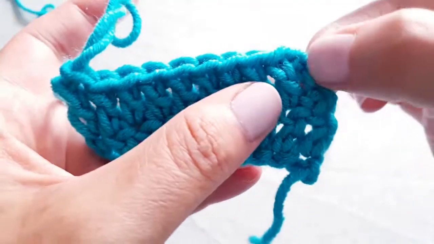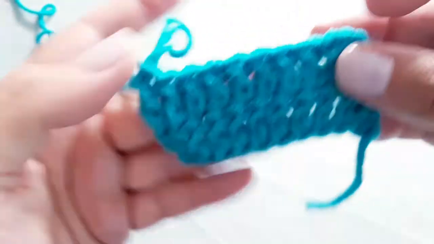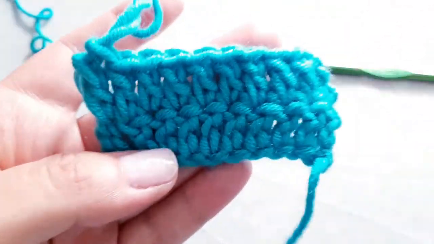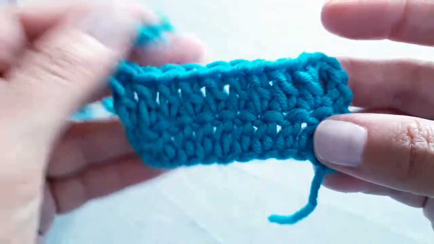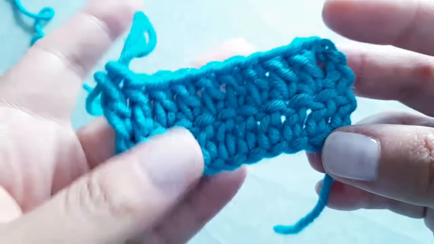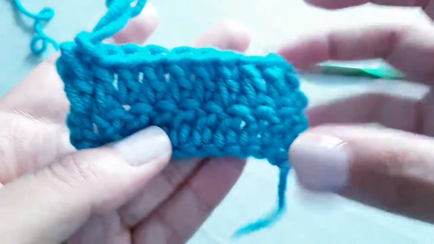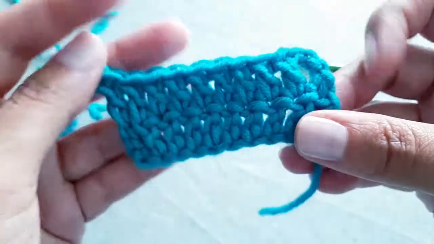Now, different patterns will call for different techniques depending on the look or the texture that you're looking to create. But if you want to just practice good basic stitching techniques, this is the way to begin. Okay, so really focus on making nice, even, uniform work, not stitching too tightly, being a little bit relaxed, keeping things nice and even.